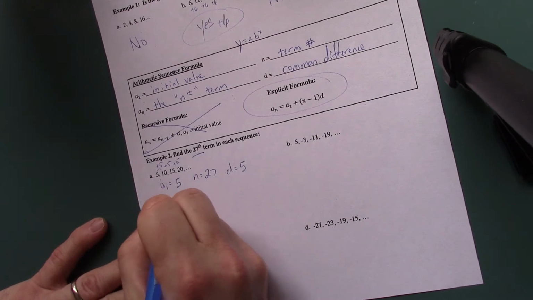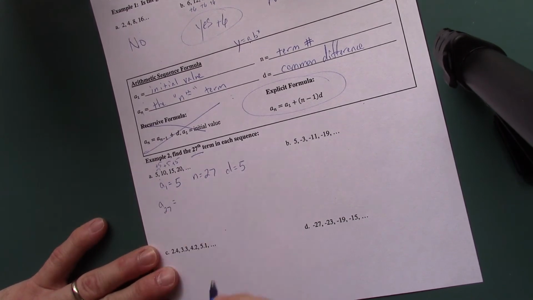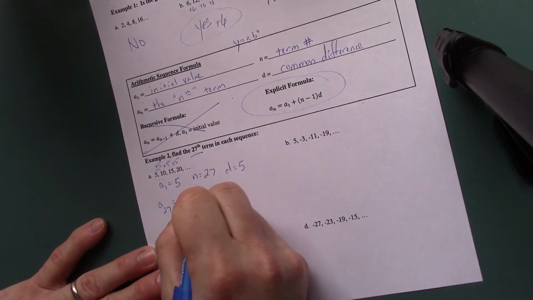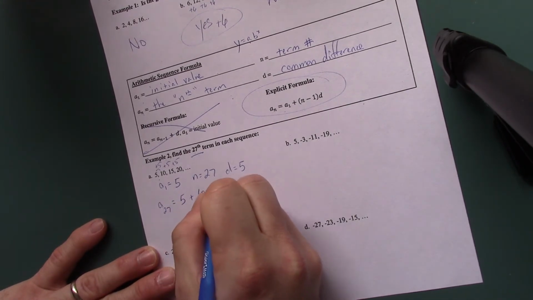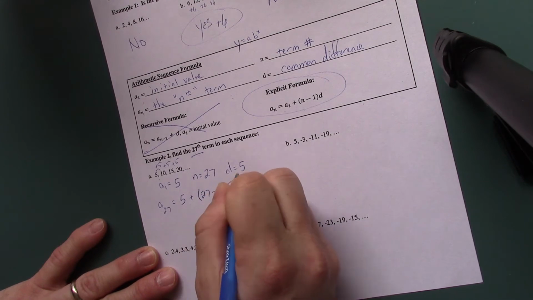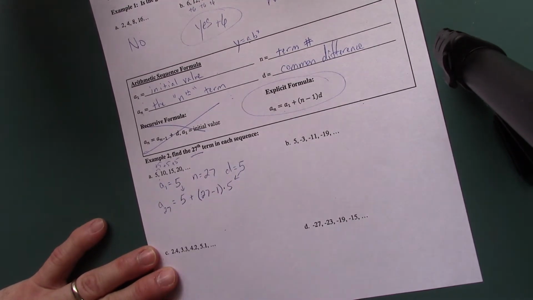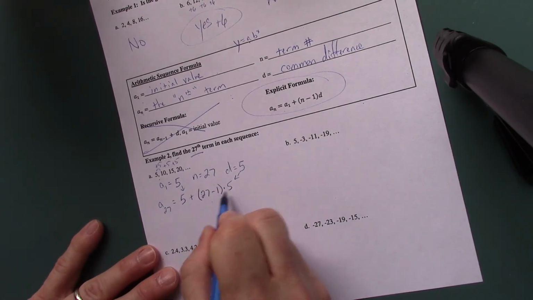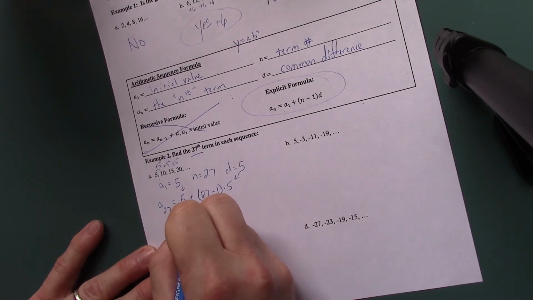So now if I just want to find the 27th term, I have a sub 27 equals a sub 1 plus n, which is 27 minus 1, times the common difference. I know those are the same numbers, so it looks like it always goes wherever, but that's how it works here. And you can just plug that in your calculator. This is, of course, 5 plus 26 times 5. 26 times 5 is 130, plus 5 is 135.